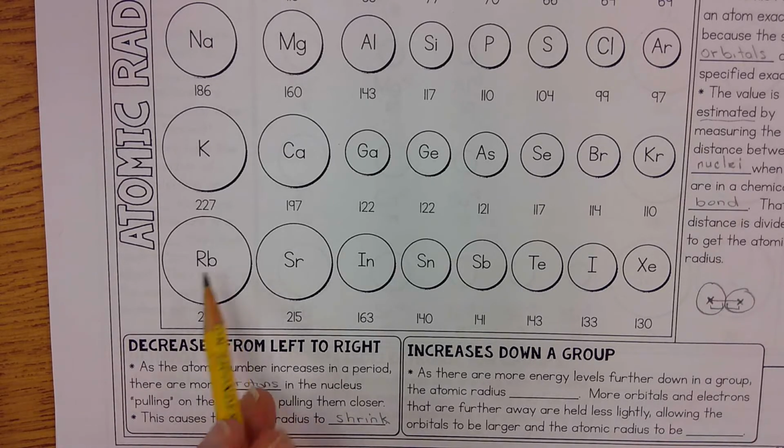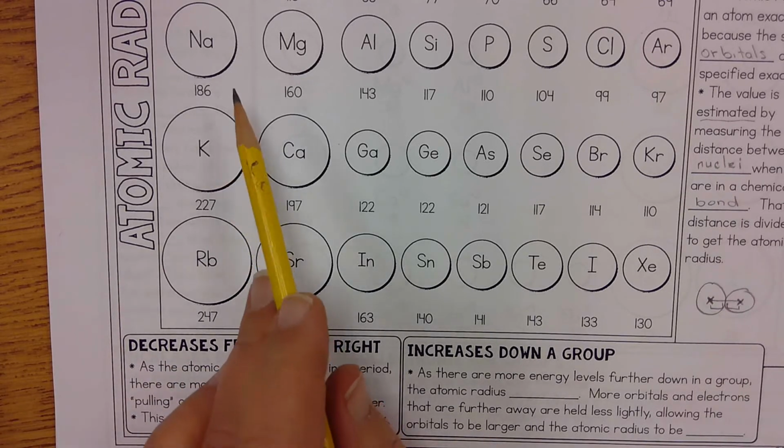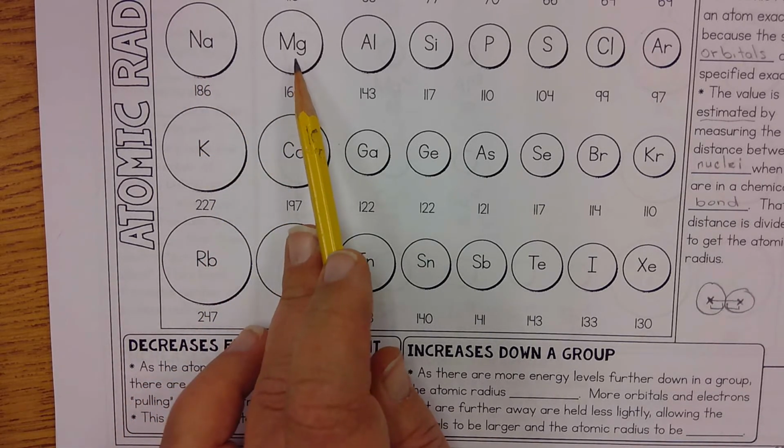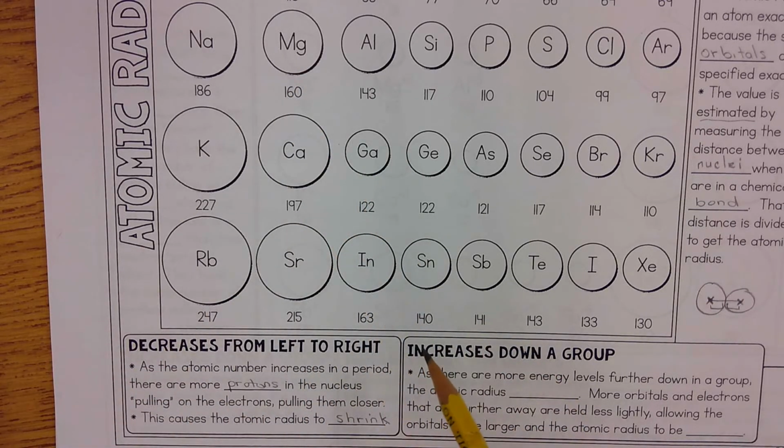So more protons in the nucleus as you go across. Sodium has 11 protons, magnesium has 12. That extra proton is going to pull tighter on those electrons, making the radius smaller.